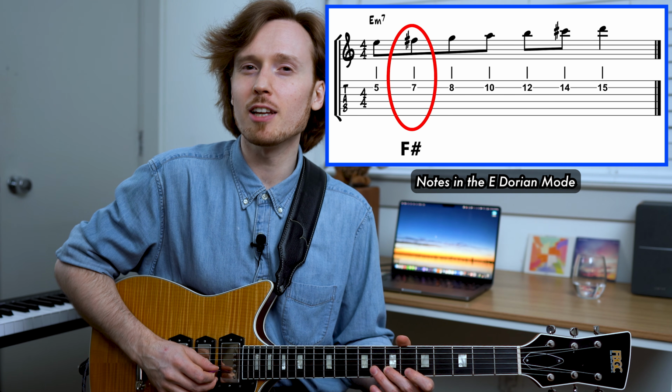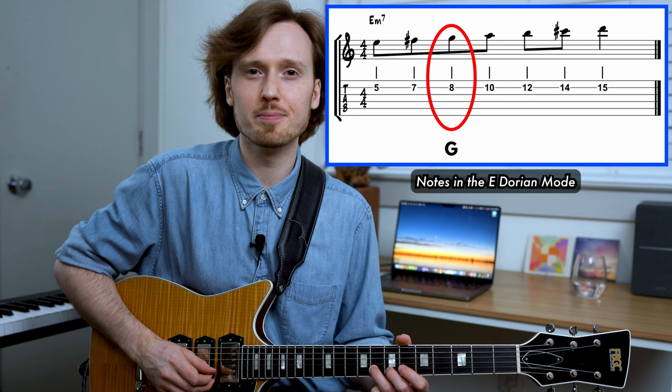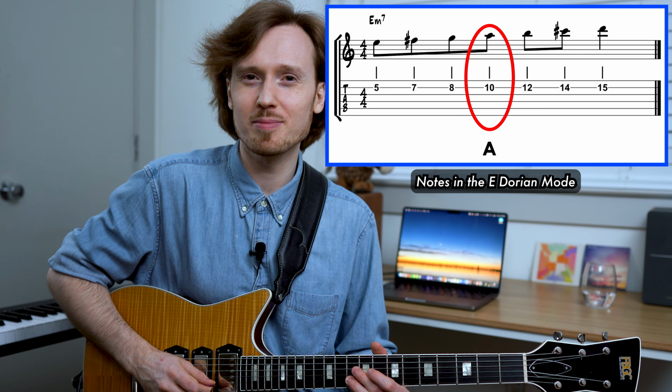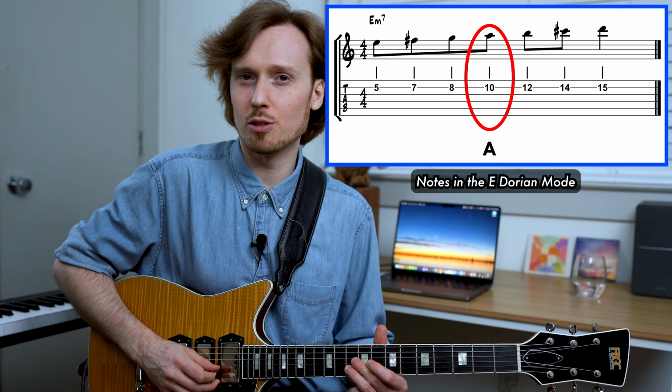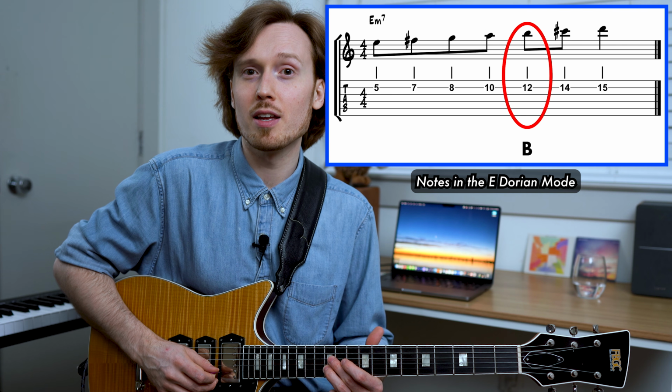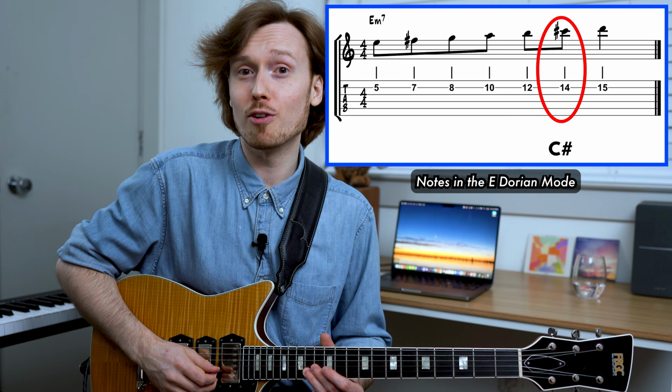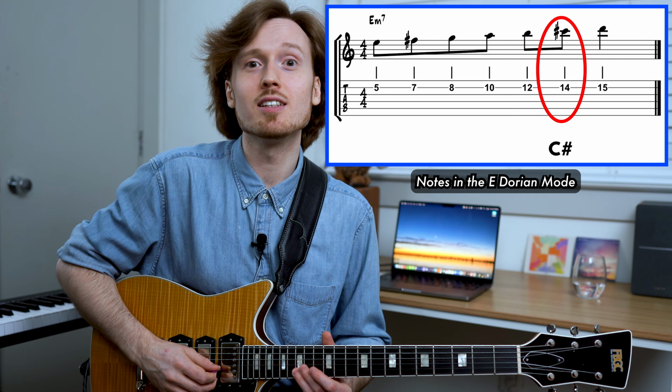Then we have the flat third degree, G. Next, the natural fourth degree, A. Then the natural fifth degree, B. Then the natural sixth degree, C sharp. Then finally, the flat seventh degree, D.